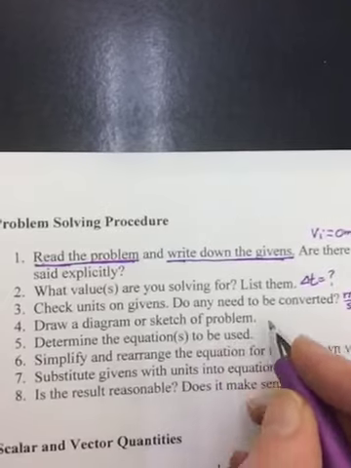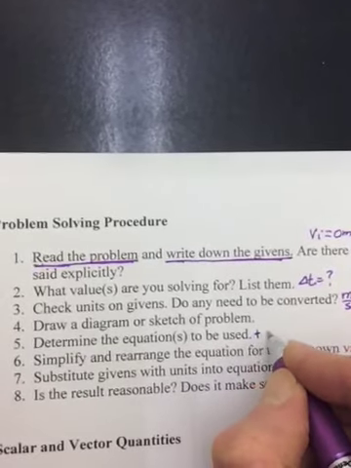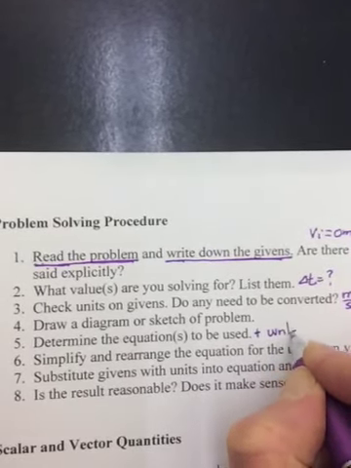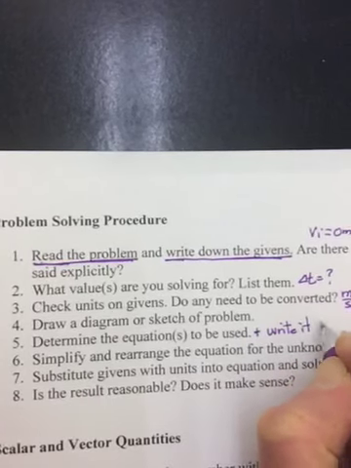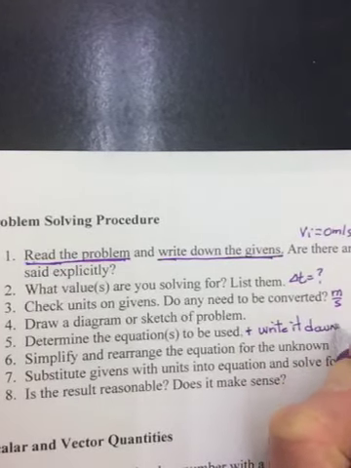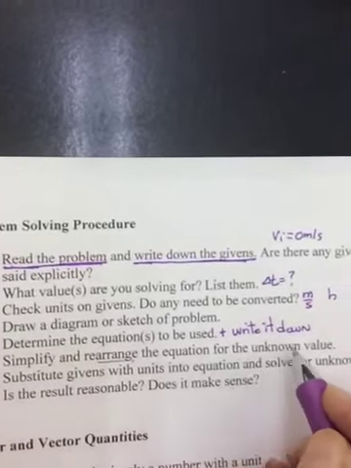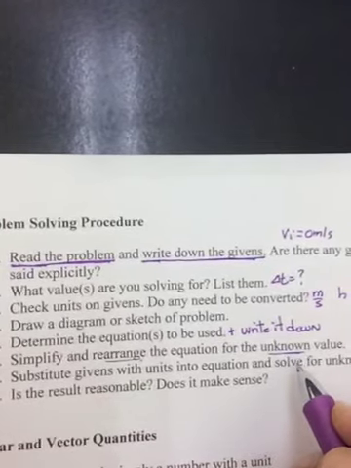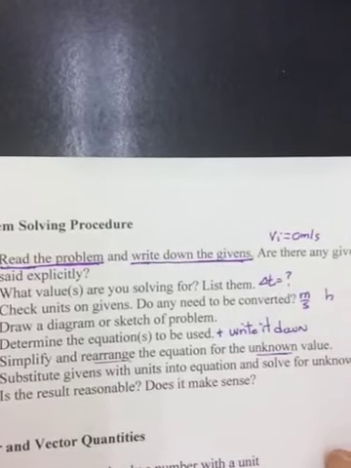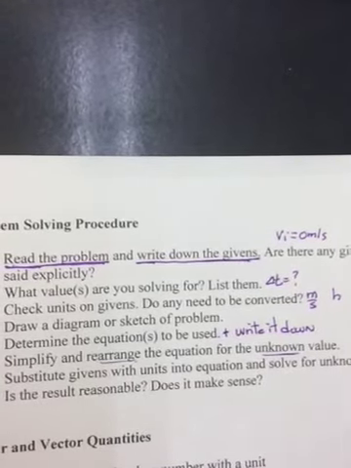Determine the equations to be used, and write it down. Okay? And then once you have it written down, simplify and rearrange it so that you get the unknown value by itself. So the way we've been rearranging equations, so you have x equals whatever.